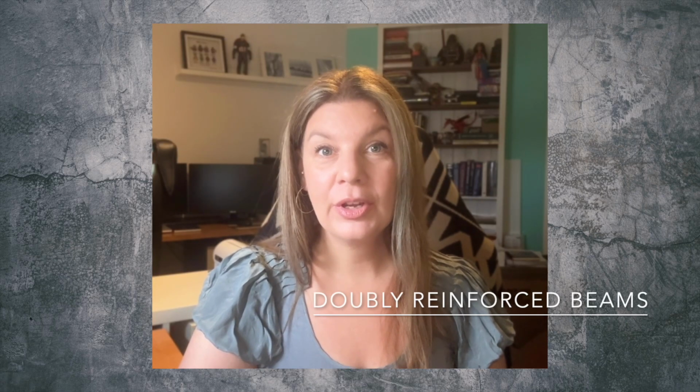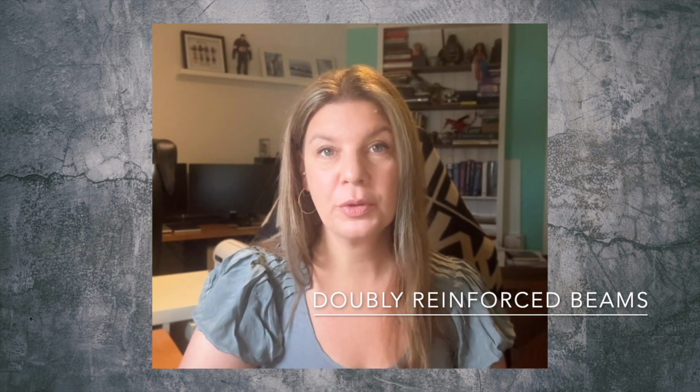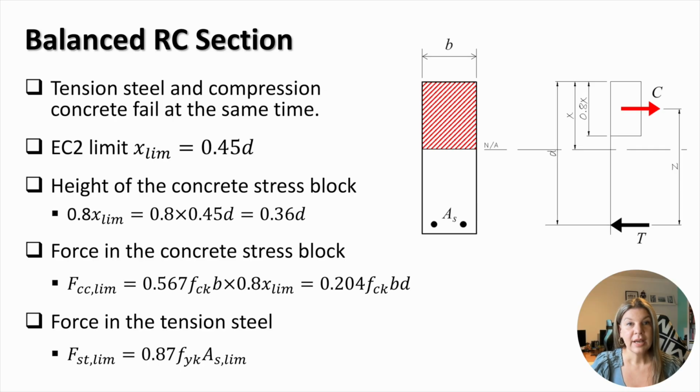Welcome back for some more reinforced concrete design. In this lecture, we will look at how to design a doubly reinforced section, and we'll also go over an example. We start with a balanced singly reinforced concrete section.